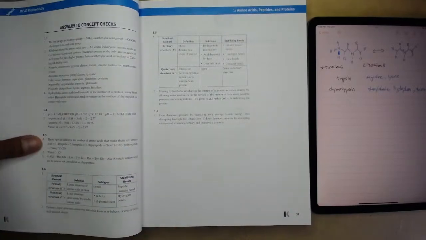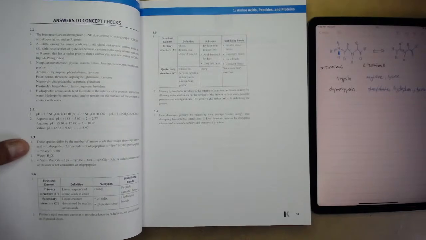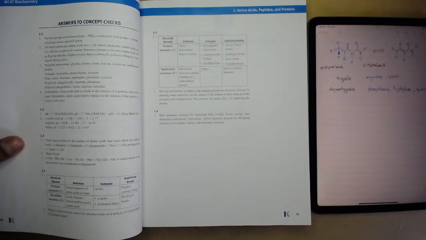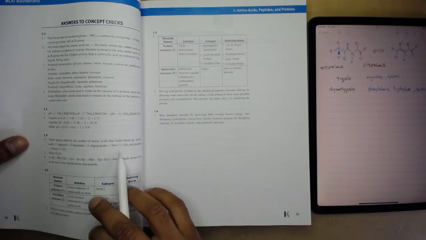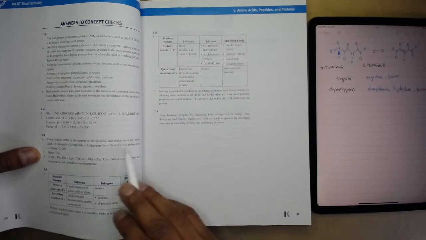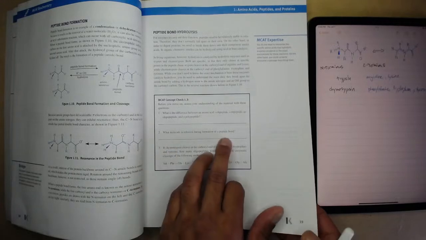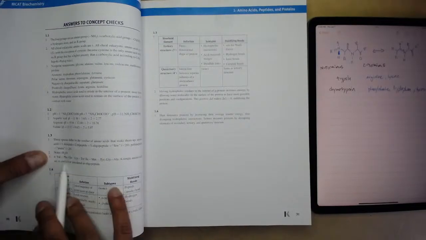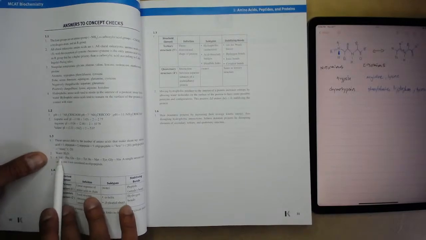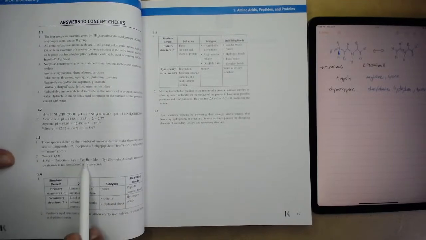1.3, number 1. These species differ by the number of amino acids that make them up. Amino acid has 1, dipeptide has 2, tripeptide has 3, oligopeptide has few, less than 20, polypeptide has many, more than 20. So they do call these, oh no, we'll get into that. Number 2, water leaves as H2O in the formation of a peptide bond. And number 3, we have the valine phenylalanine piece. We have the glutamine, lysine, tyrosine piece.